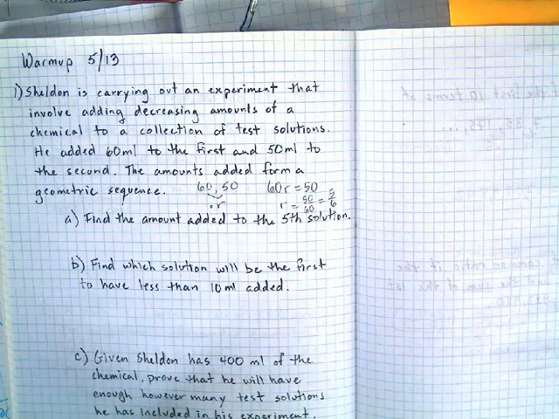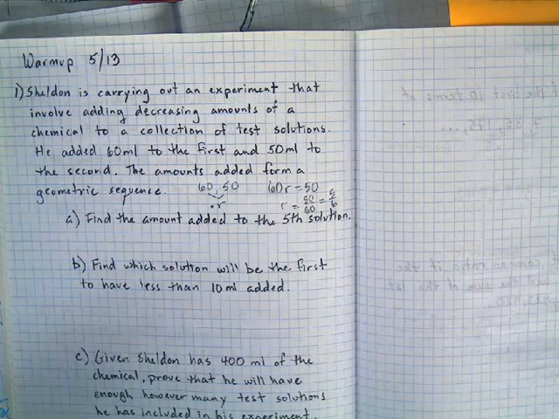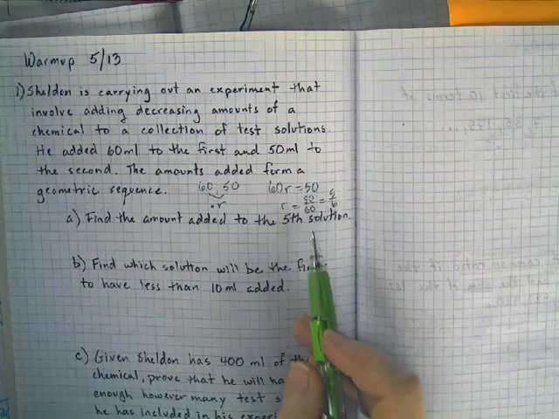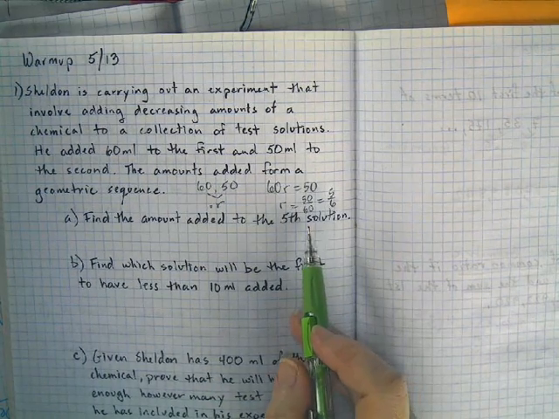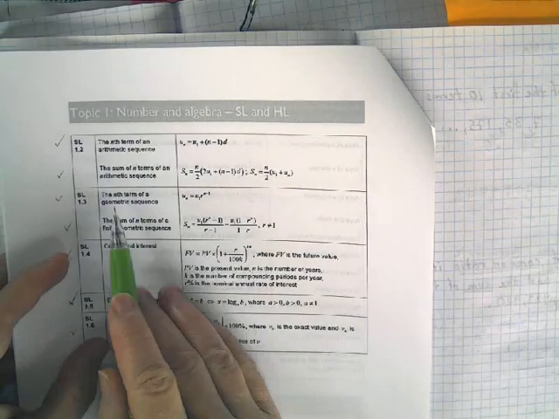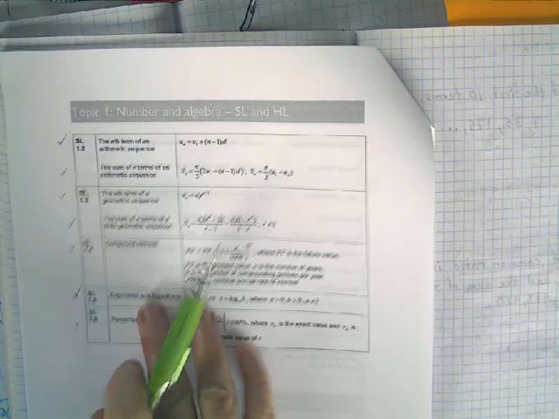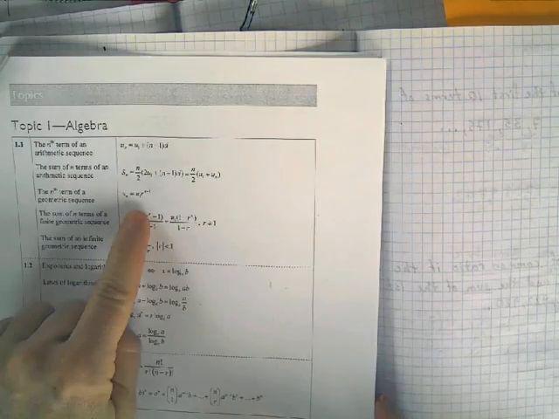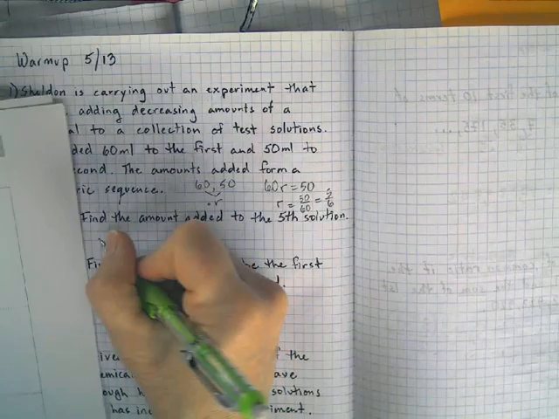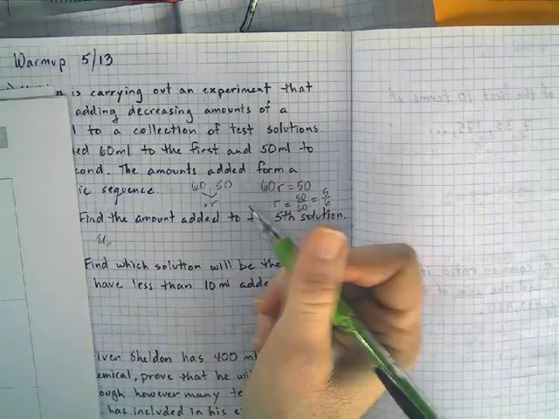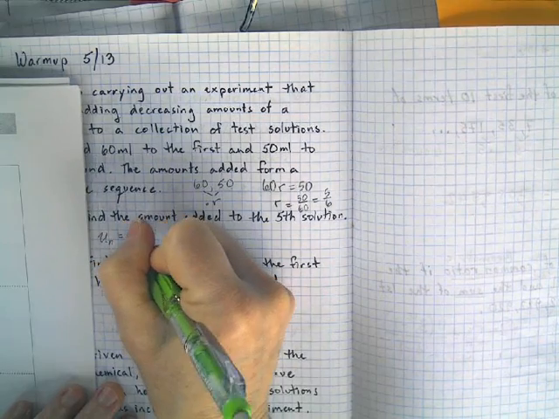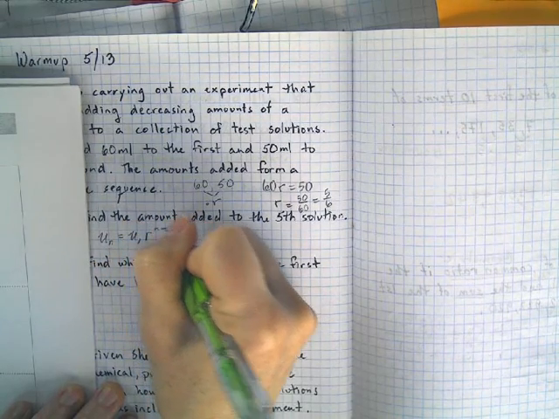Find the amount added to the fifth solution. Okay, so I've got a geometric sequence, and the fifth solution, that's going to be a term, the nth term of a geometric sequence. So this is the new formula packet. Let me go back to the old formula packet, because that's what you have. All right, so it's going to be this formula right here. So U sub n, because I just want a term, I want the fifth term, is equal to U sub 1 times R to the n minus 1.